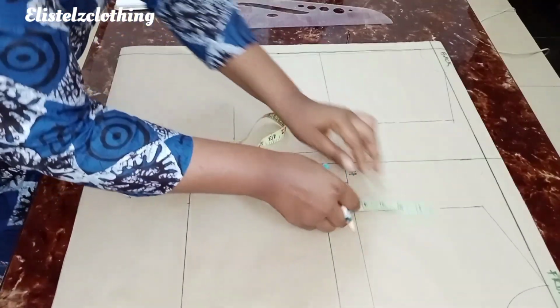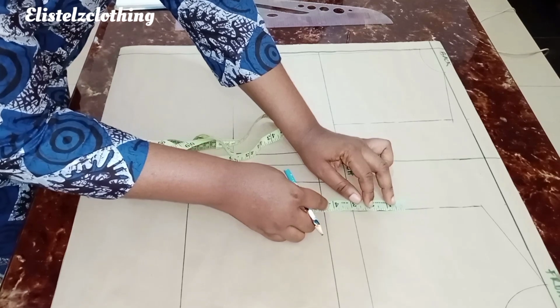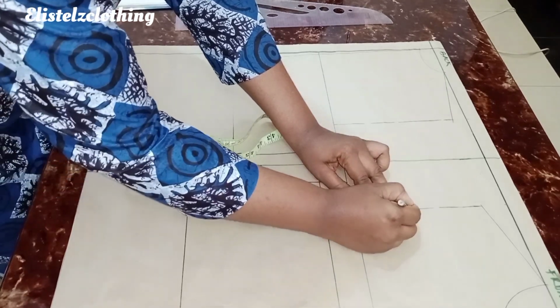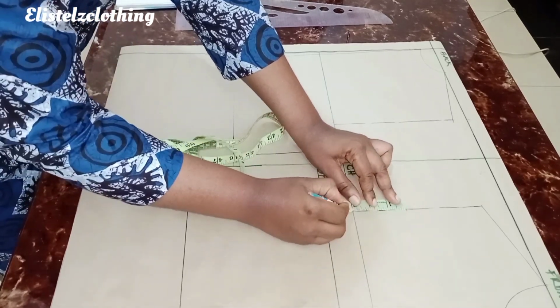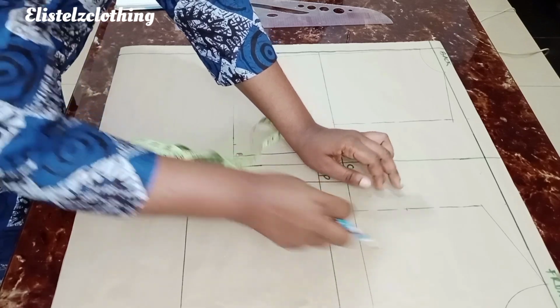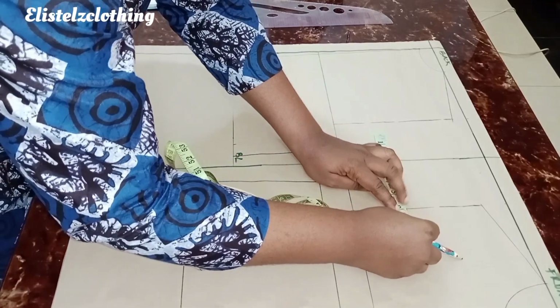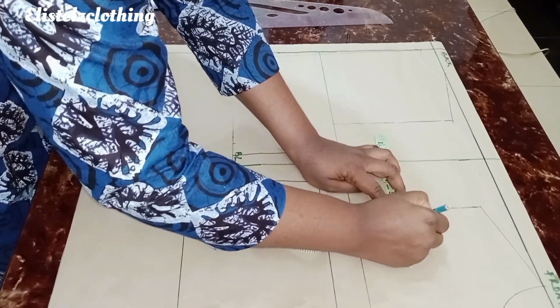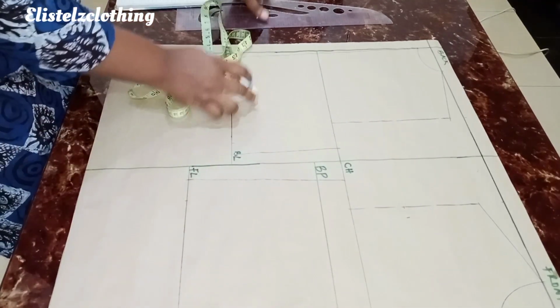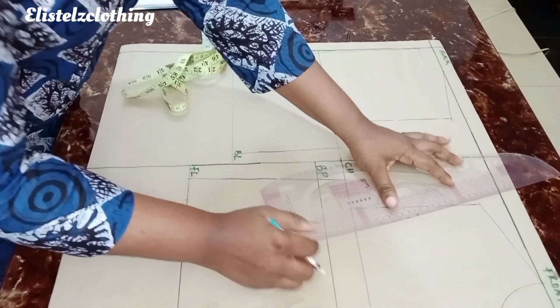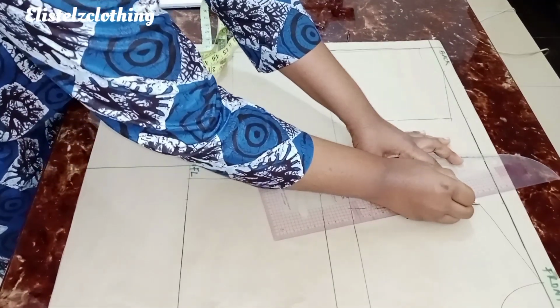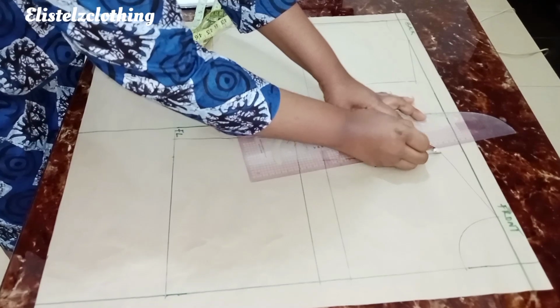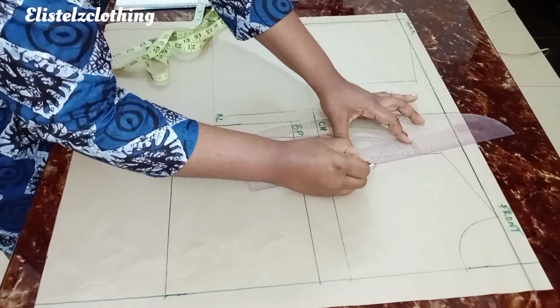Now for the front, the first thing you need to do is to come up from the chest line by 3 inches. Okay, come up from the chest line by 3 inches, and on that 3 inches mark, you go in by 0.75. Okay, so we'll go ahead and connect. So we're connecting from the shoulder tip to the 0.75 mark.